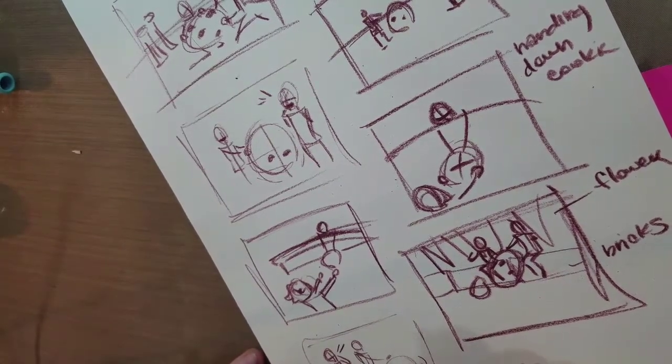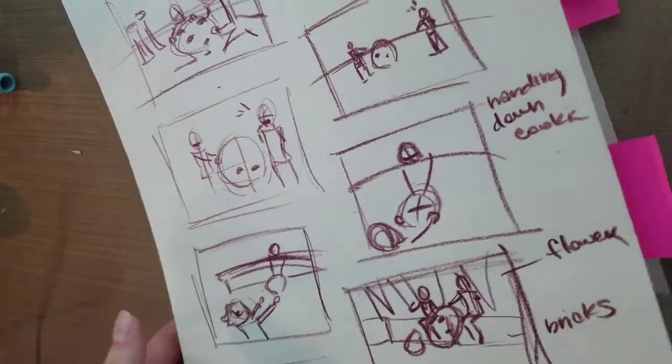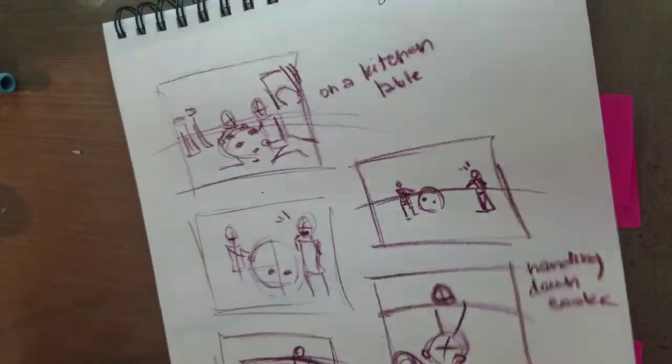It'd also be cute to draw them kind of doing a heist together. Anyway, I want to give the customer something to like kind of pick from, and also something that I'm excited about, I enjoy doing.